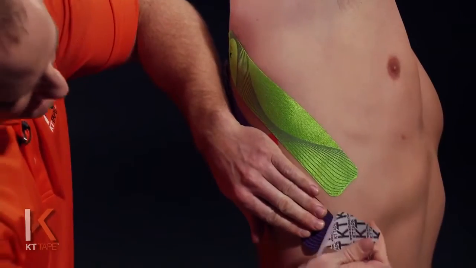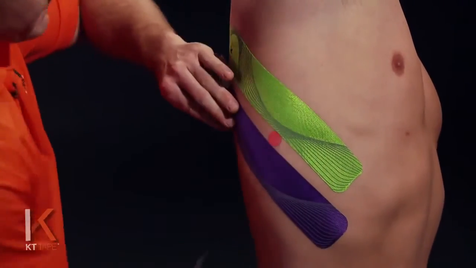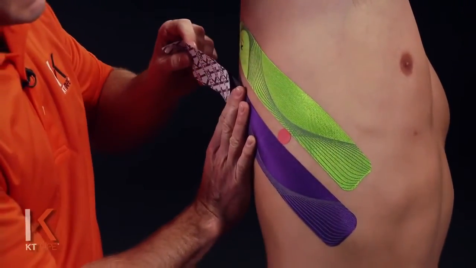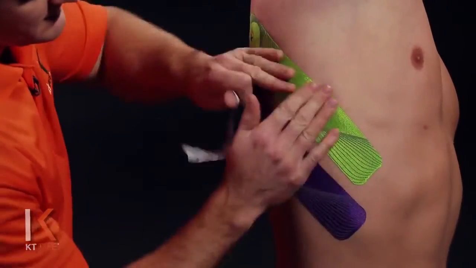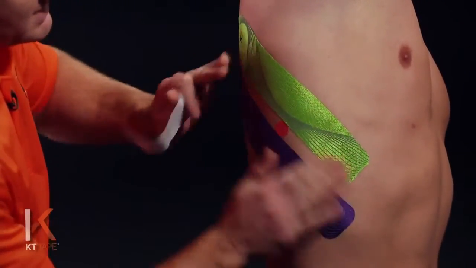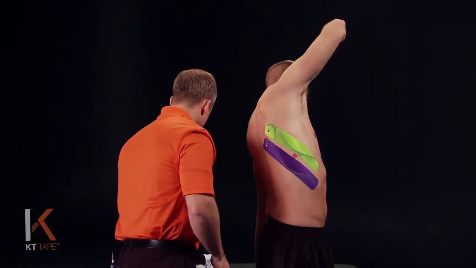Laying the ends down with absolutely zero stretch, being careful not to touch the adhesive on the tape. Just giving a little bit of a rub to create friction and some heat so it adheres well.